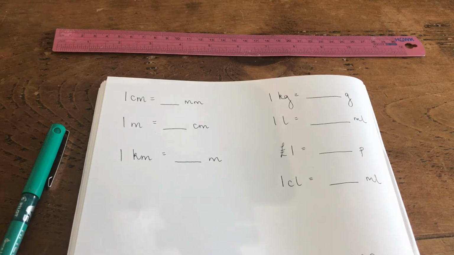I've got written down here on this piece of paper: 1 centimetre is how many millimetres? I want you to have a think about what that might be and see if you can call it out. Now, if you're not 100% sure on these, I would suggest that you write these down, and this can form part of your homework.